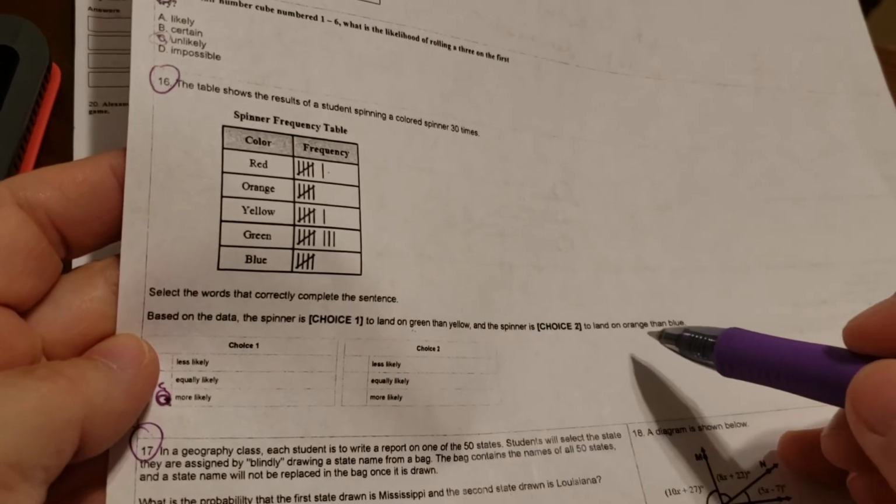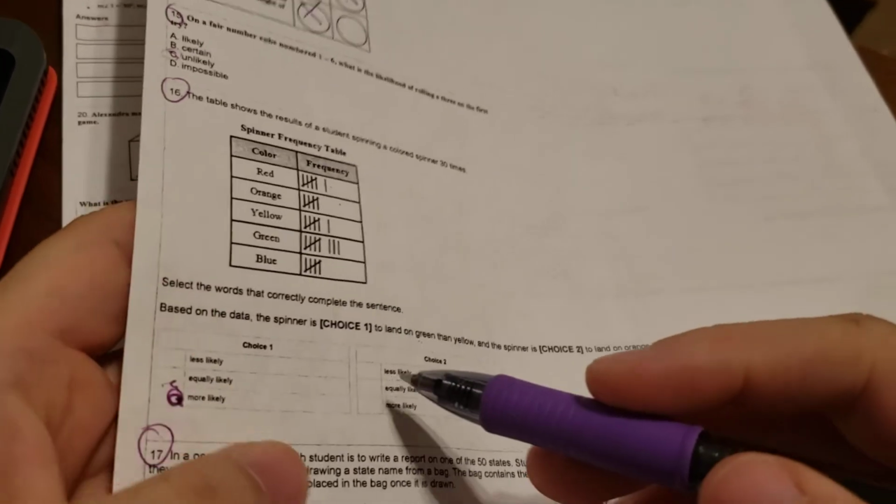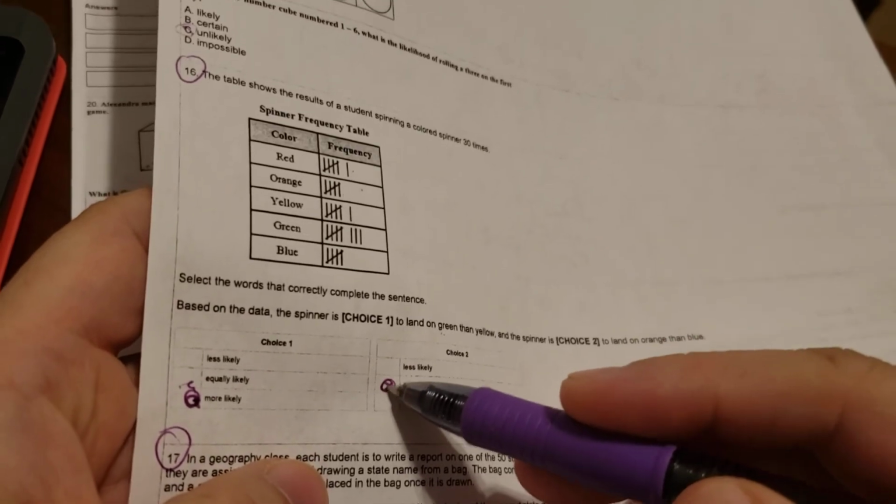I didn't aim right. There we go. And we're going to compare orange to blue. Orange is 5, blue is 5. That's equally likely. Okay.